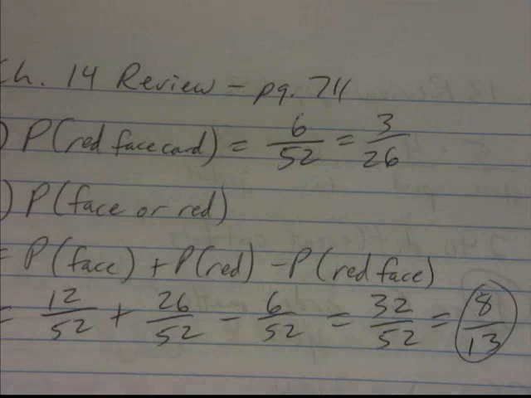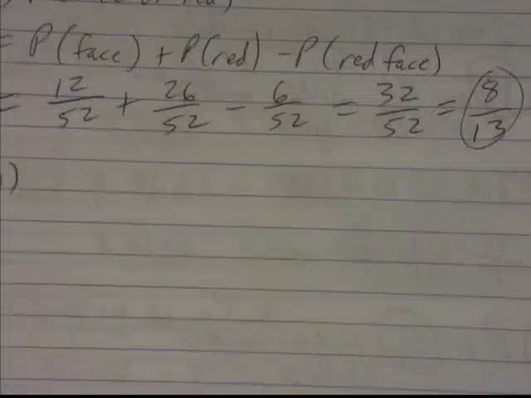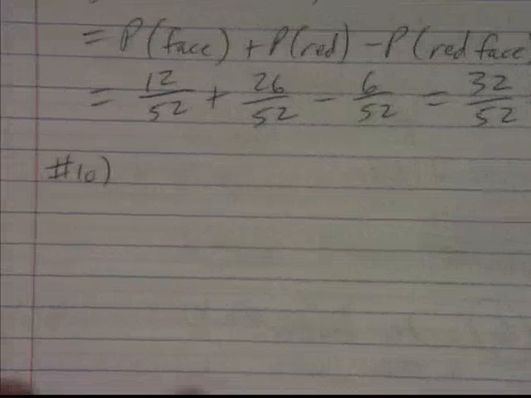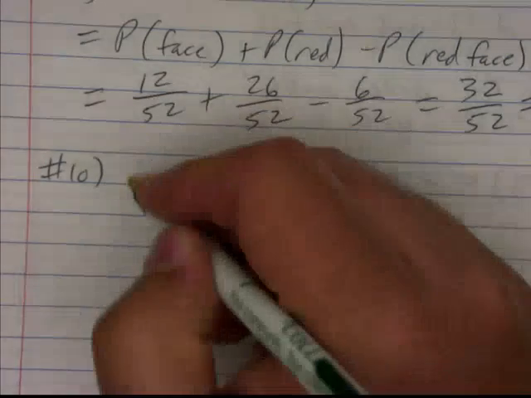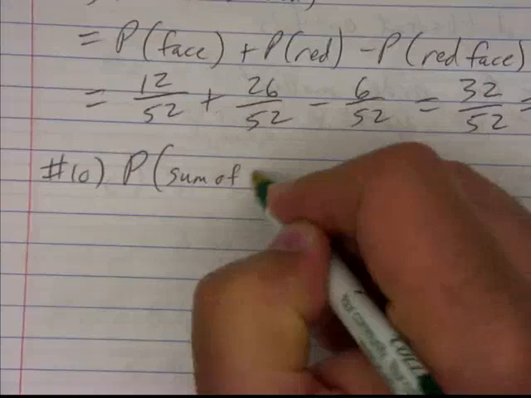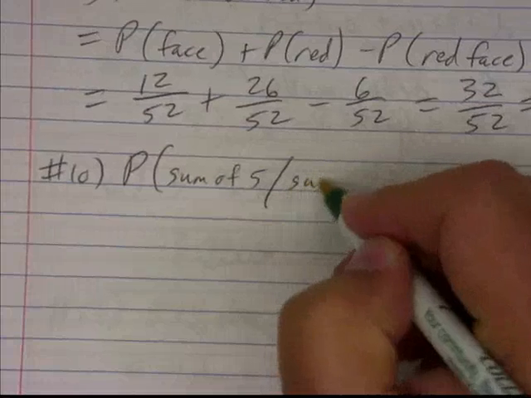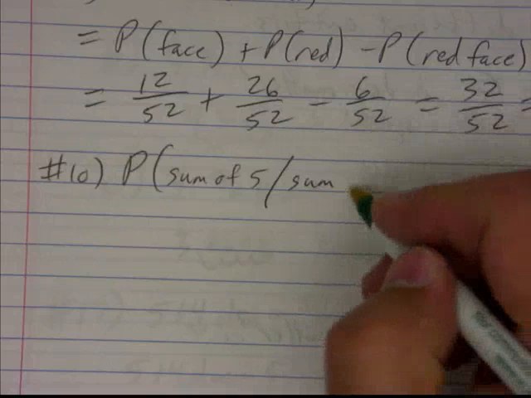All right, number 10 is next. So on number 10, it says, if a pair of fair dice is rolled, what is the probability that we will roll a total of 5 if we are given that the total is less than 9? So the probability of a sum of 5 given that we have a sum that is less than 9.